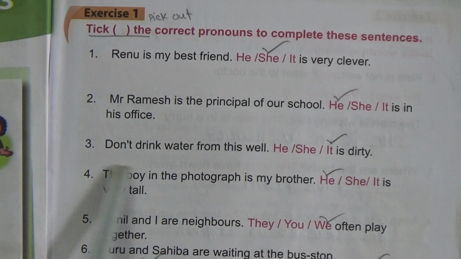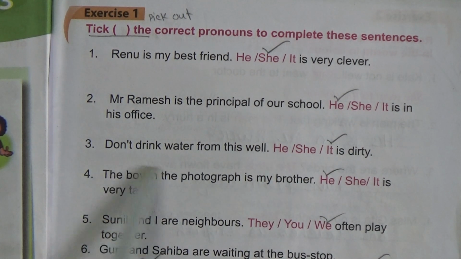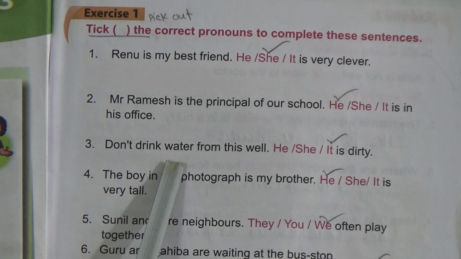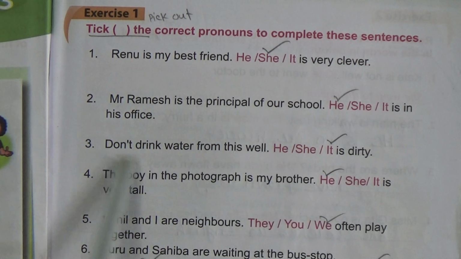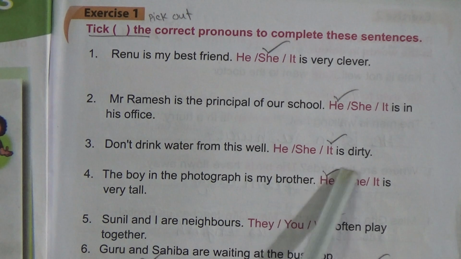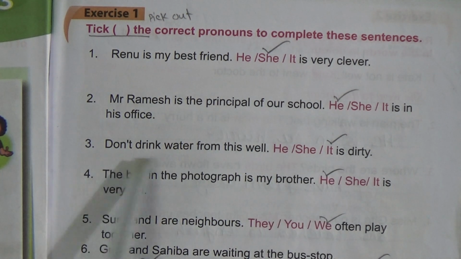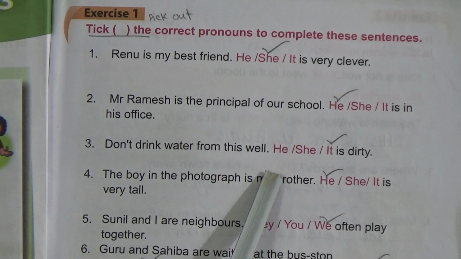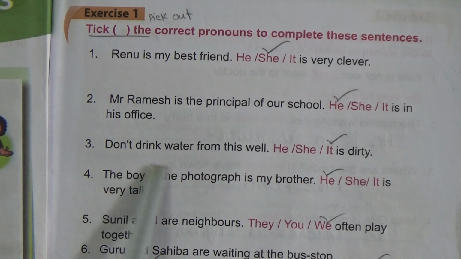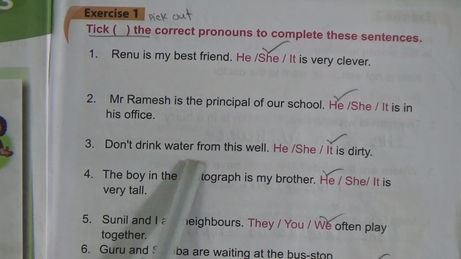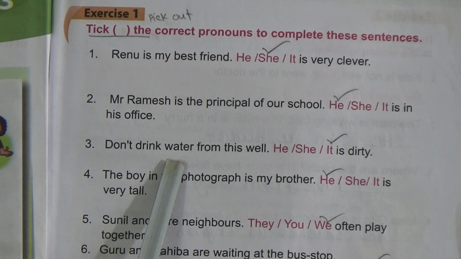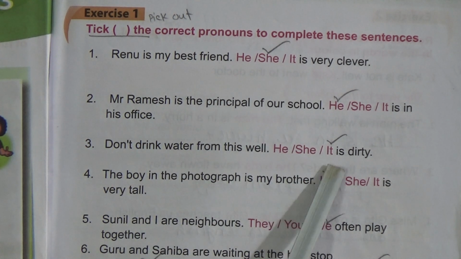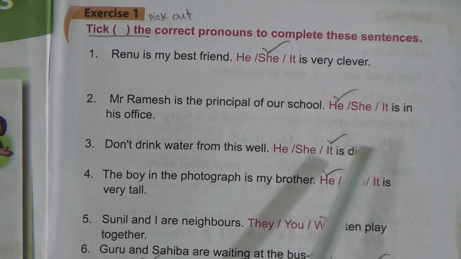Why? Because we know that when we discuss any substance, at that time we will use it as the pronoun. Don't drink water from this well. Here we have discussed what? Water. So you have to write here it. It is dirty.